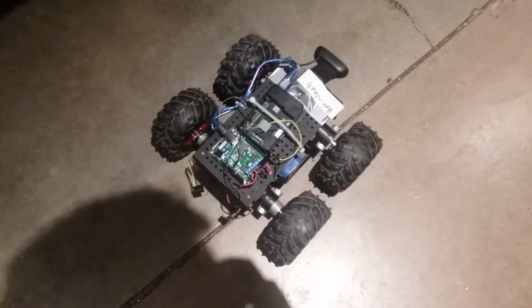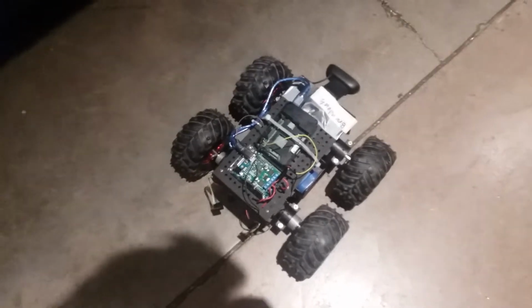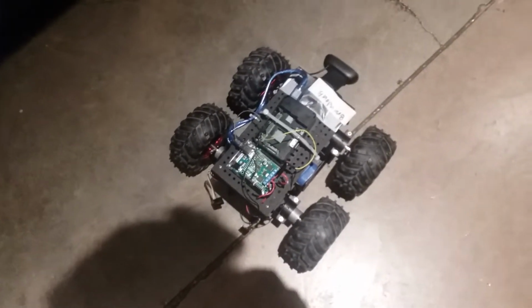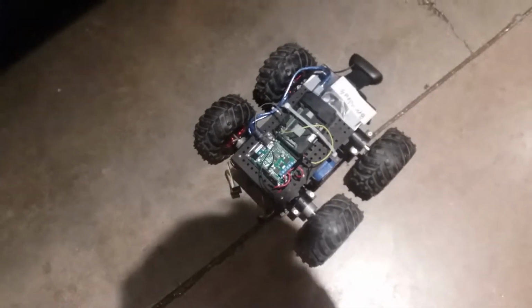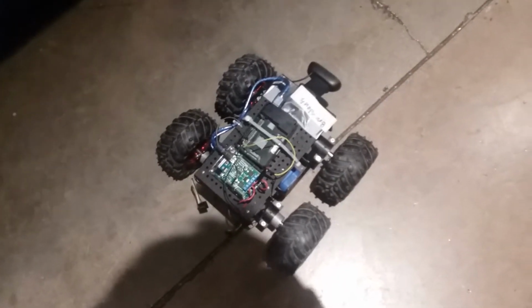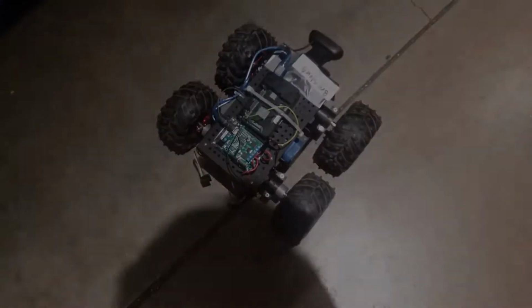So yeah, that's the robot. Now I'm going to show you what the robot sees via my GUI application, which is the second half of this project. So yeah, let's go ahead and get started on that.